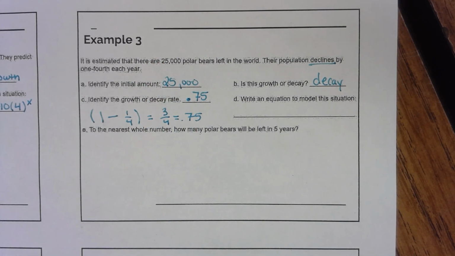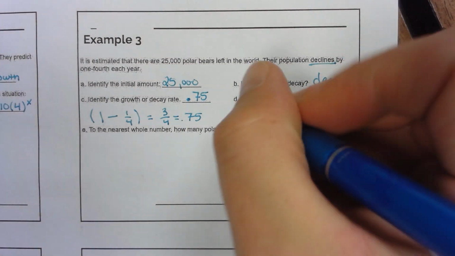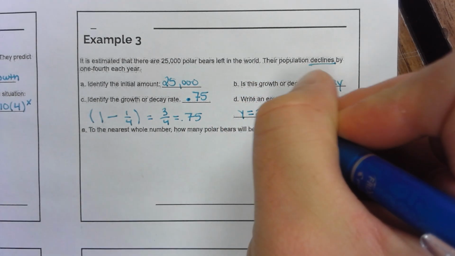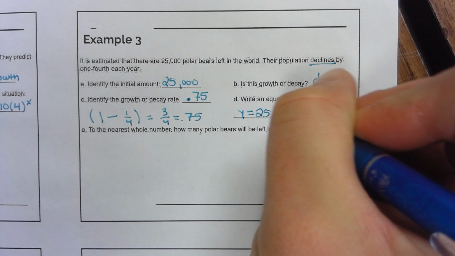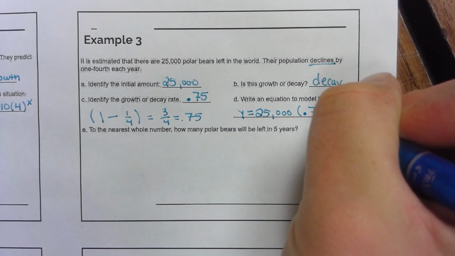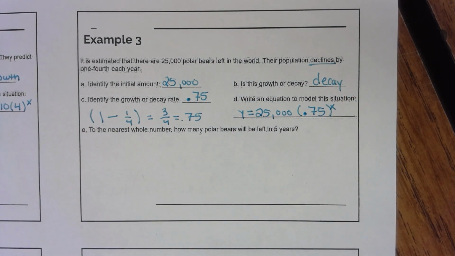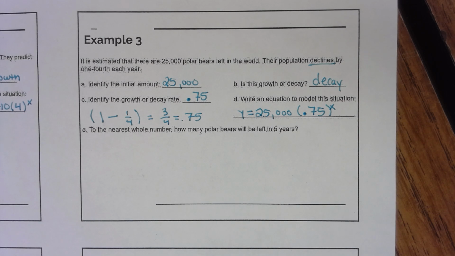Okay, so that's what we're always going to use in the equation. How much are we keeping? How much are we going to move forward with? And that's going to be 0.75 of that initial population. So our equation is y equals 25,000 times 0.75 to the power of x. Always to the power of x.